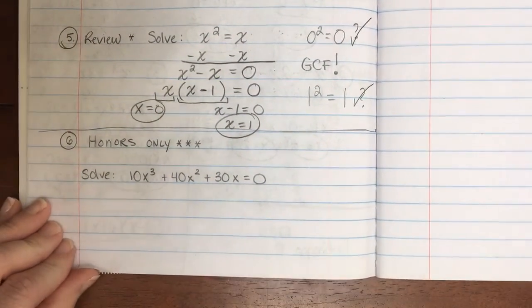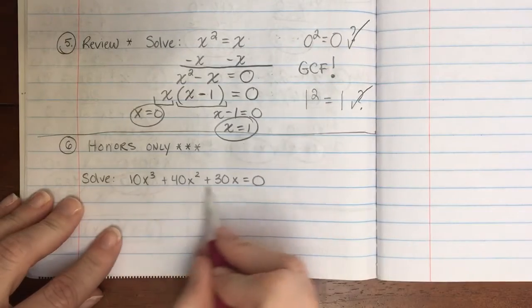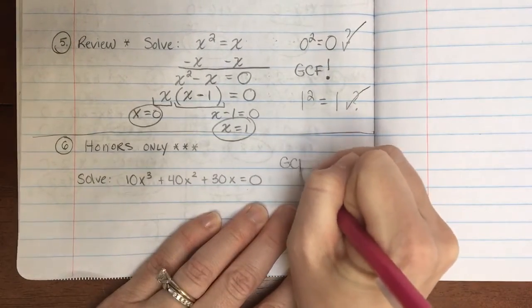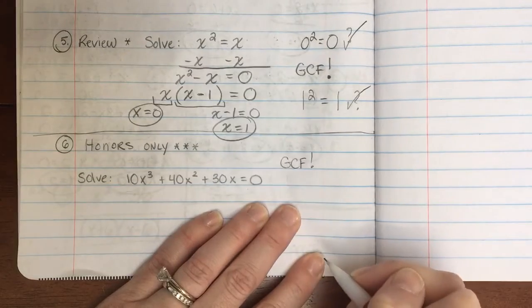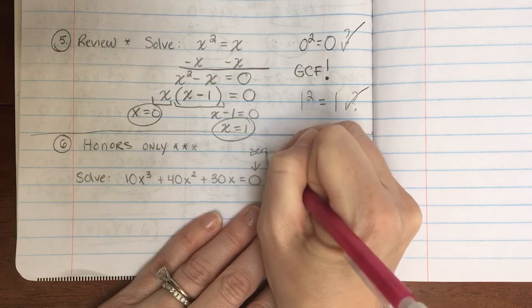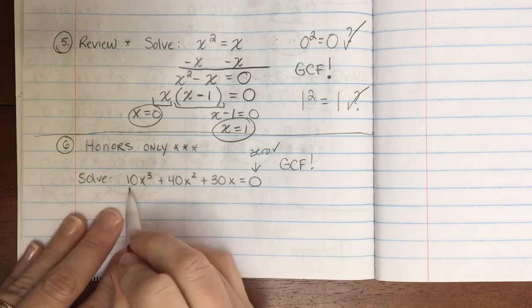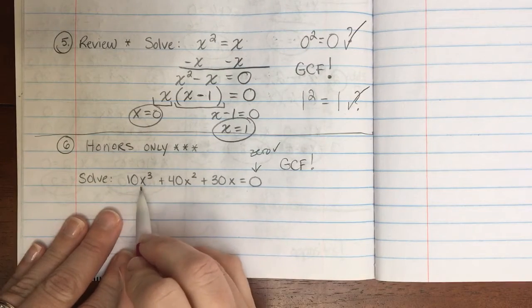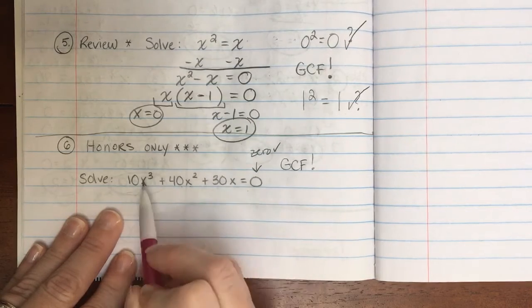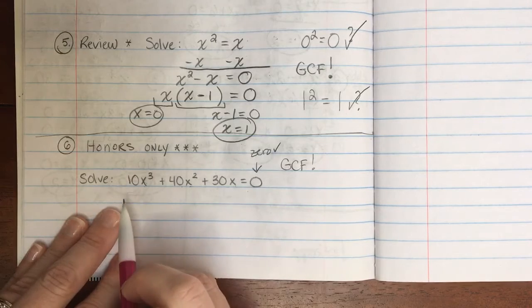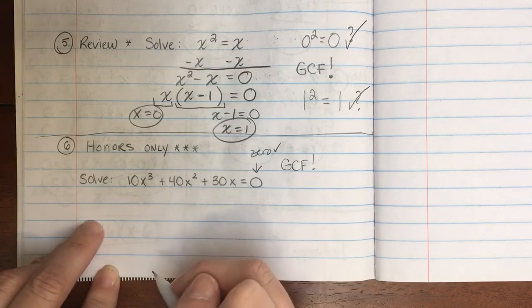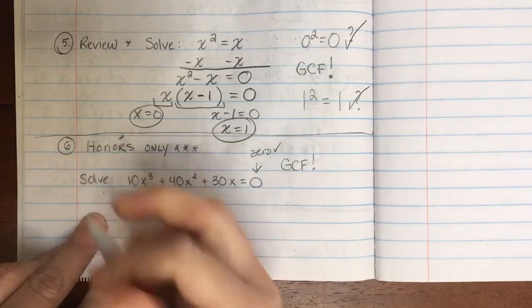Honors only, number 6. Solve this equation. Always check for a GCF first. We'll first check to make sure it's set equal to 0. We do have the 0, so we are good. Is there a GCF? The answer is yes. They all have something in common. They actually all have an x. I see an x, an x, an x. And 10, 40, and 30 have a common factor of, that's right, 10. Oh my goodness.